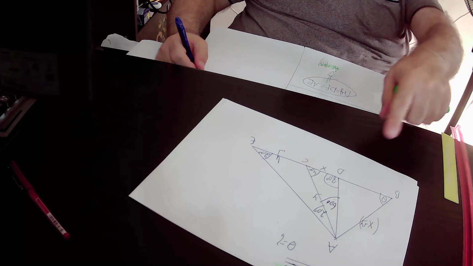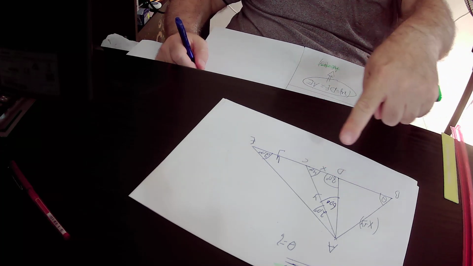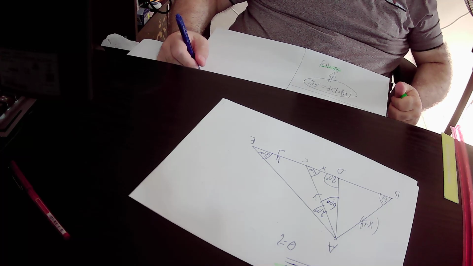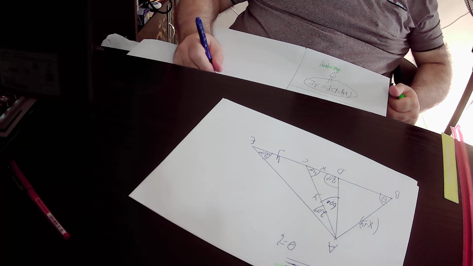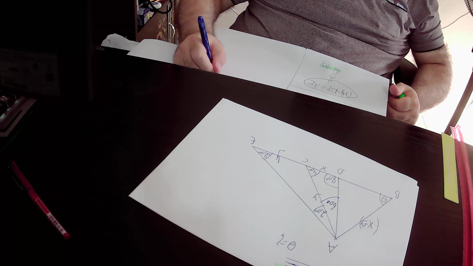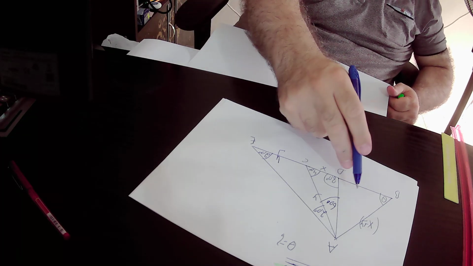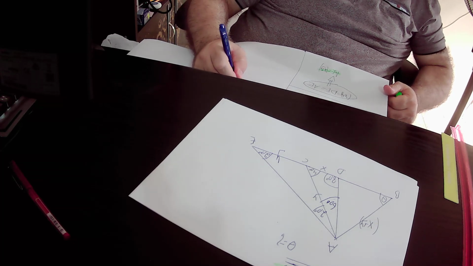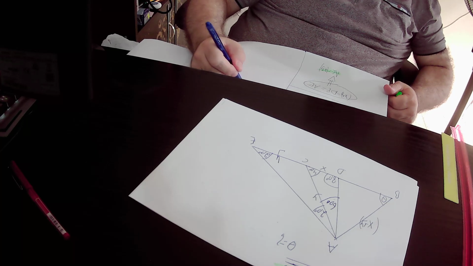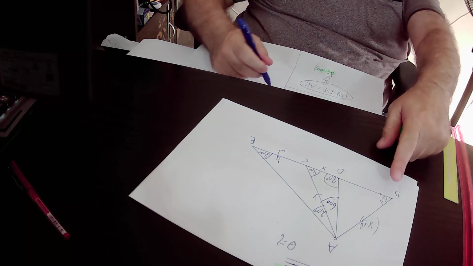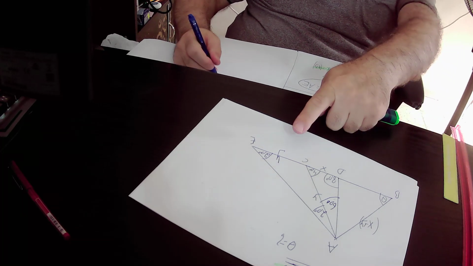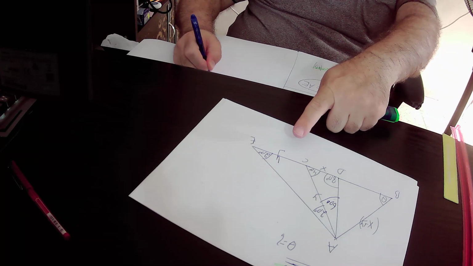We have just found out that AE equals X plus Y, so I can write here that AE equals X plus Y. It is given in the question that AB also equals X plus Y. This angle equals theta according to what is given in the question, and this angle equals 20 degrees according to what we have already found out.